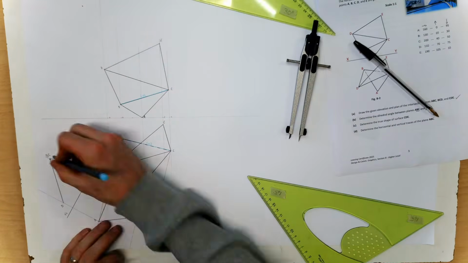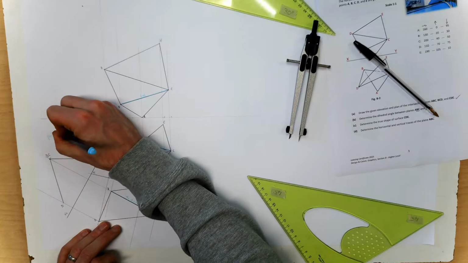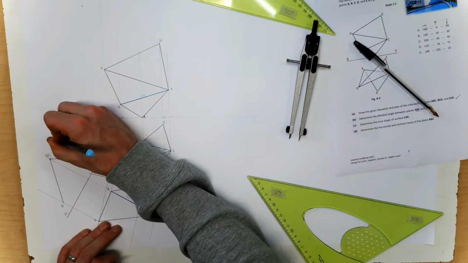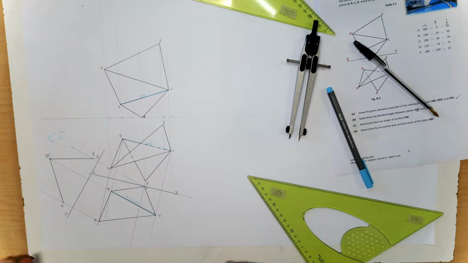Okay, so that's the point view of the LOI, which is BC.